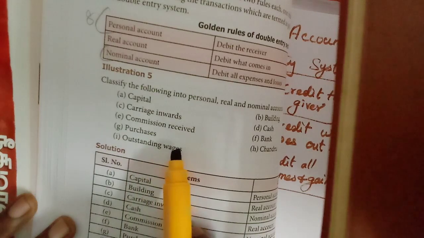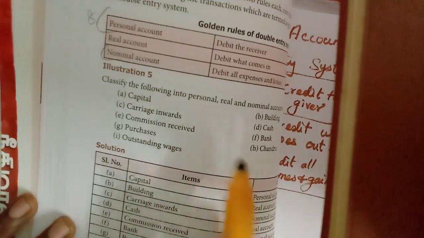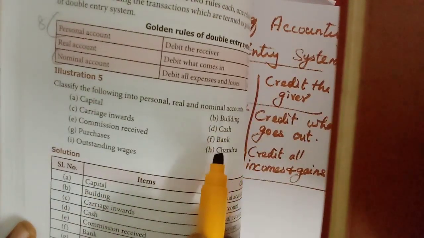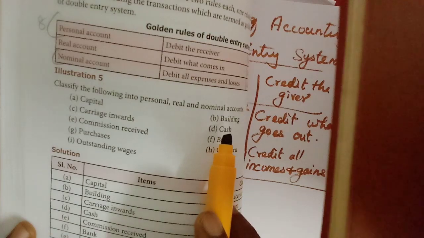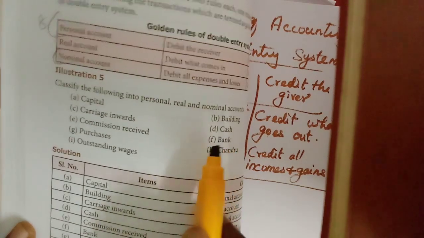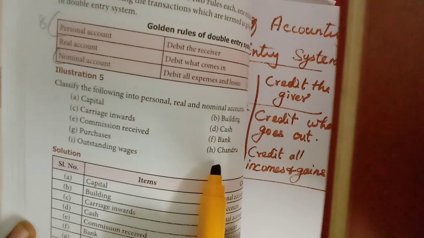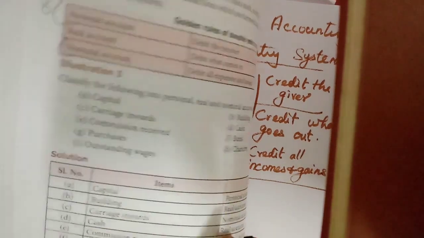Then outstanding wages, personal account, that means artificial personal account. Then building, property, so real account. Cash, asset, isn't it? Current asset, that is also a real account. Bank, an organization, isn't it? So that one is personal, but artificial personal account. Then Chandru, that person, so personal account.